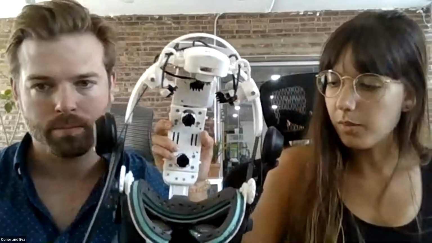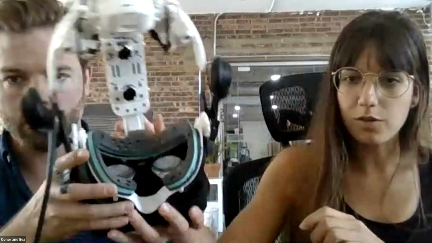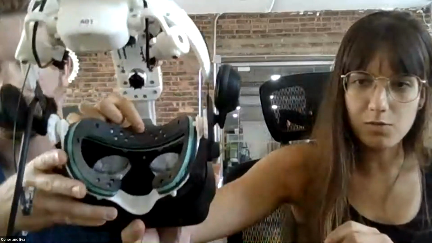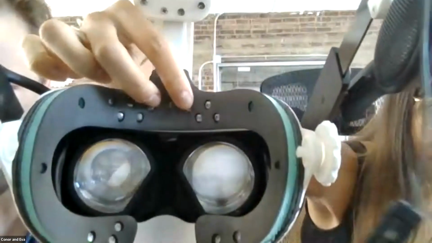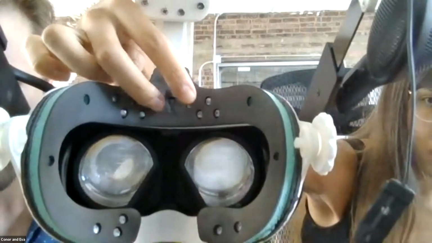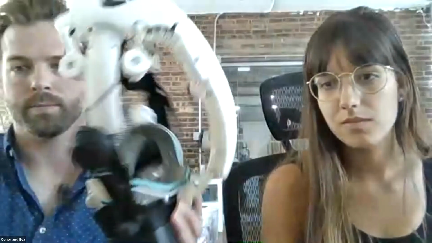Let's also show where the PPG and EDA are. I don't know if we showed them earlier, but the PPG sensor is right here, the middle of the forehead, and then the EDA is plus and minus these two electrodes. Yep.